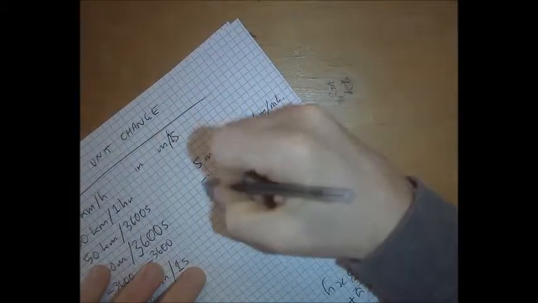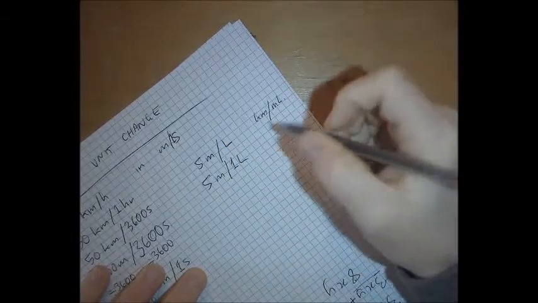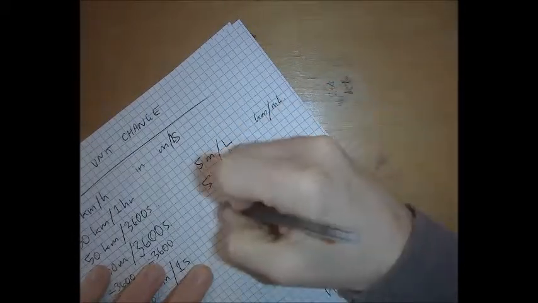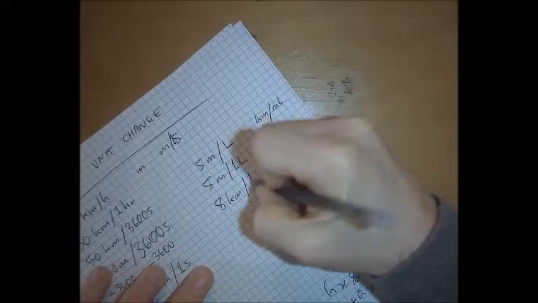Okay, first put the 1 in, then pick one of them to work on. There's 1.6 kilometers in a mile, so that's now 8 kilometers per 1 litre.